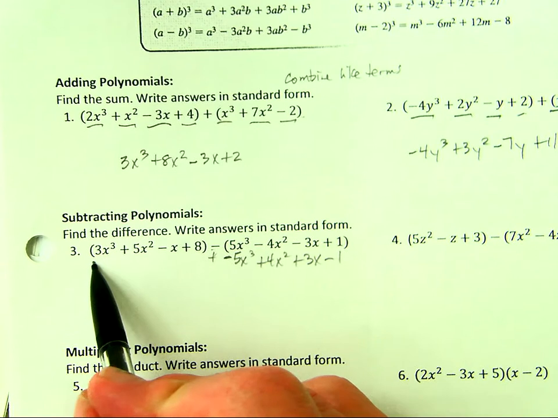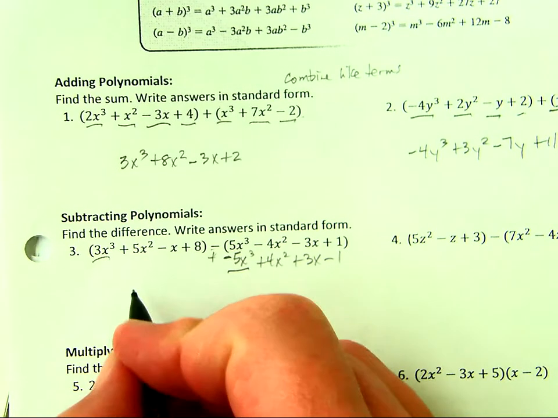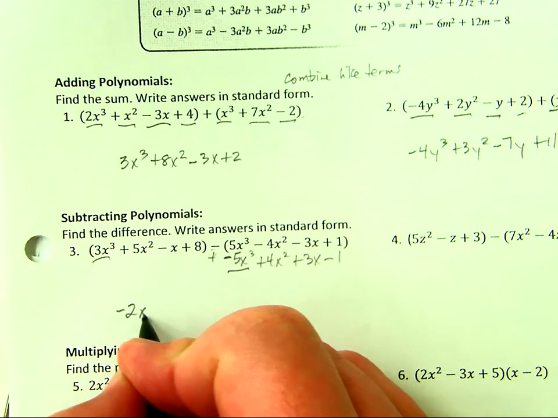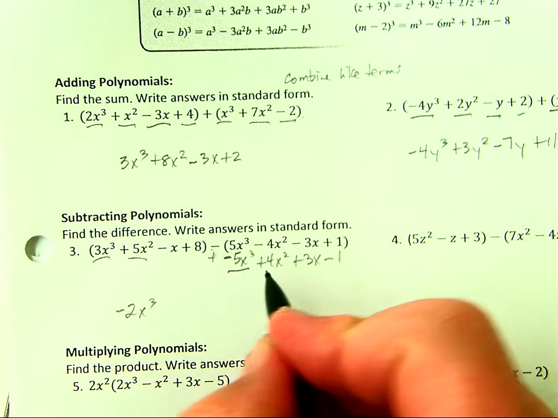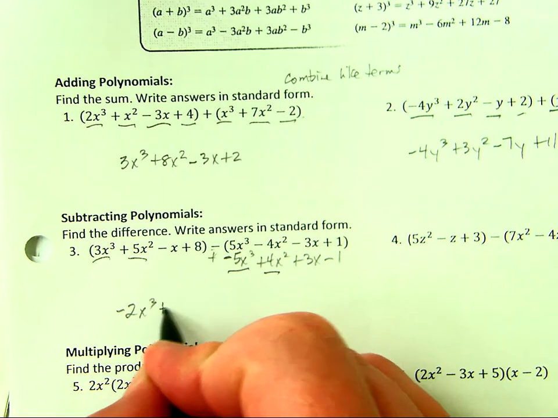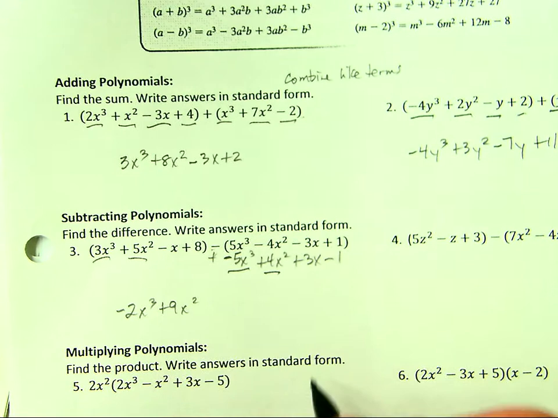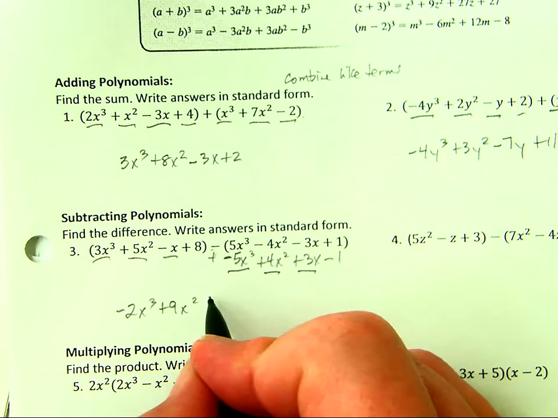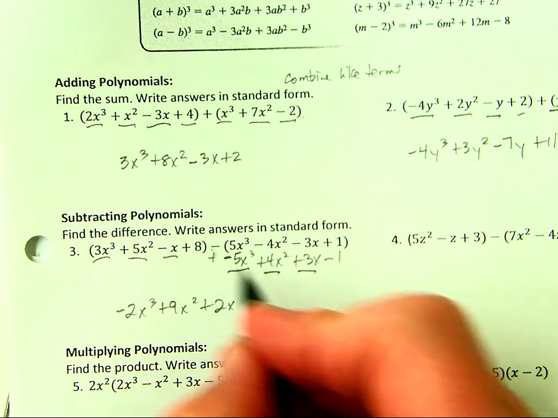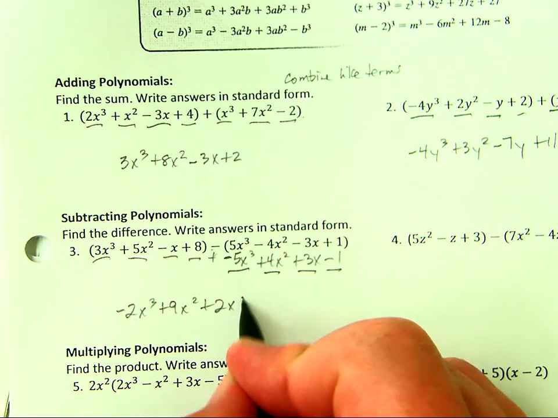So we have a 3x cubed and a negative 5x cubed. That's a negative 2x cubed. We have a 5x squared and a 4x squared, 9x squared. We have a negative x and a positive 3x. That's plus 2x. We have a positive 8 and a negative 1, plus 7.